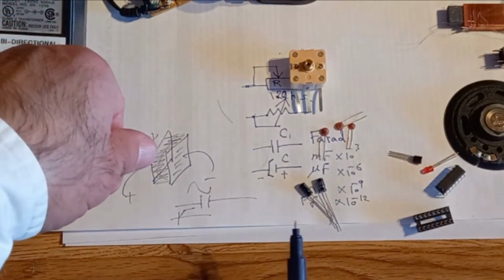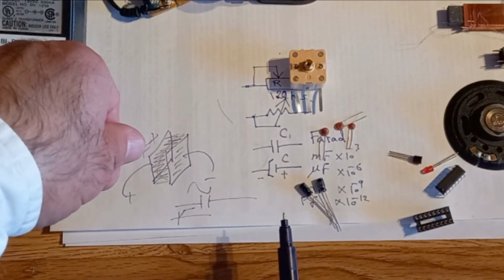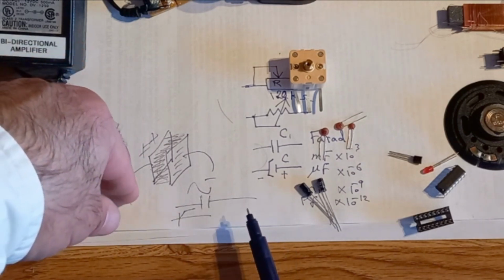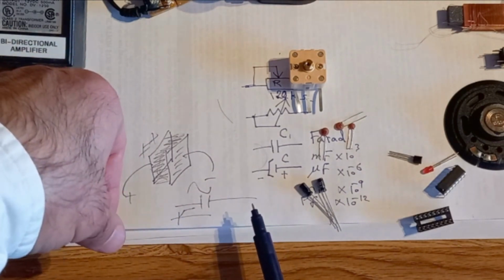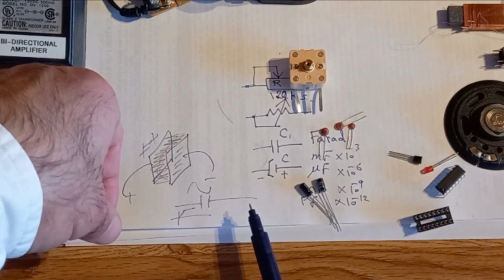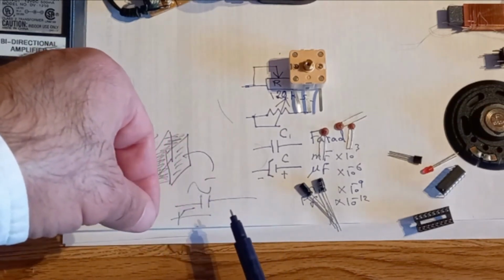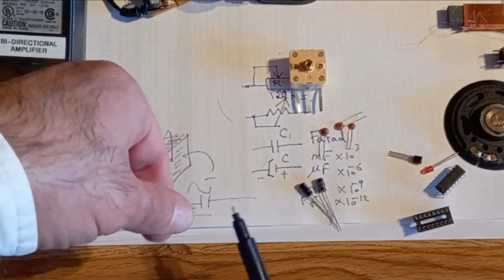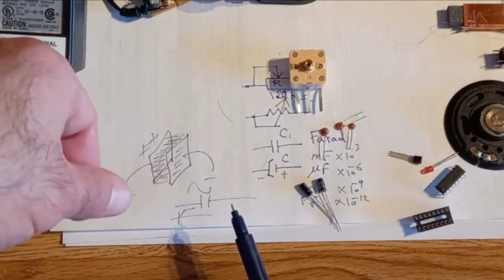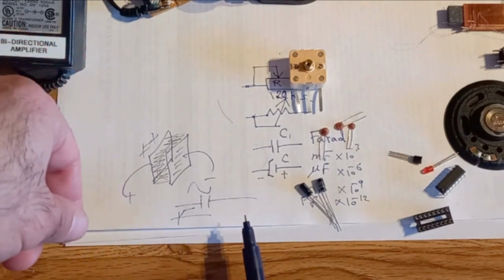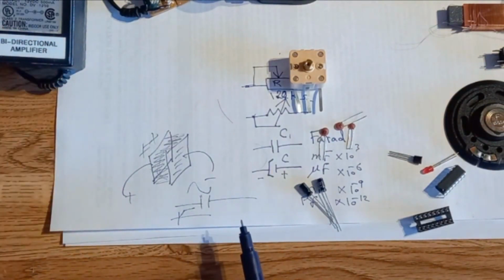Another application of capacitors is that they can act as power factor correction components. I don't want to get into too much detail of that at this stage. We'll talk about that again when we get to power and energy, where we'll be talking about saving energy, and capacitors will come into that discussion.